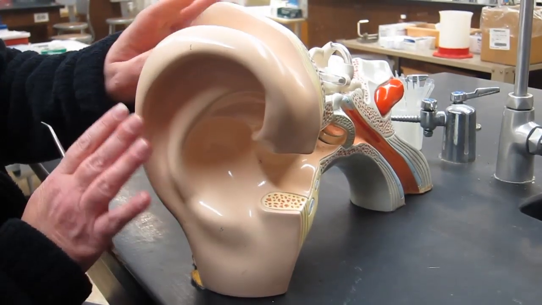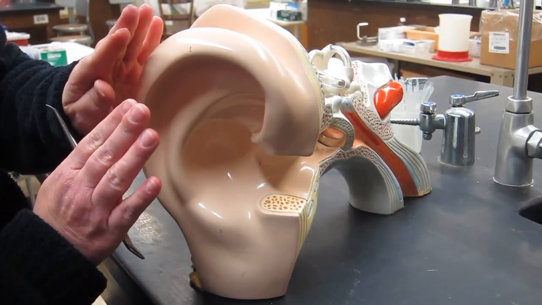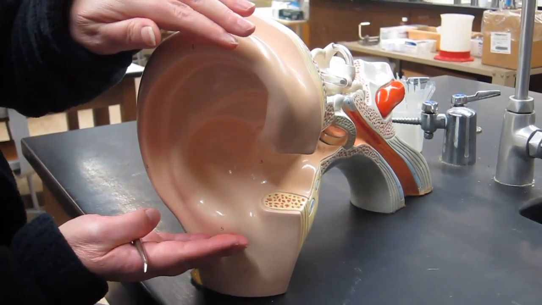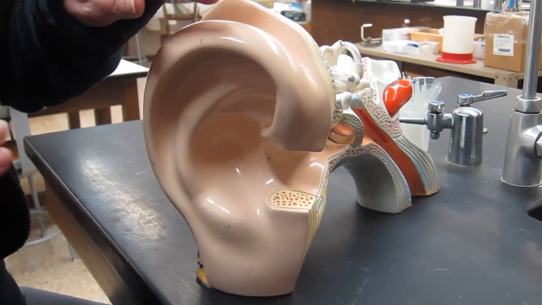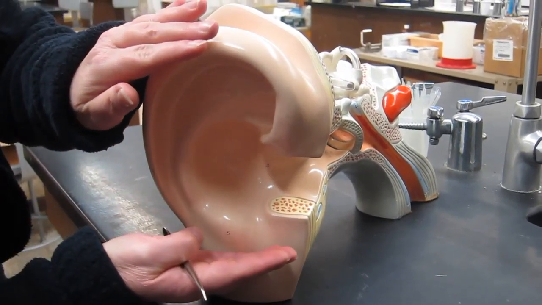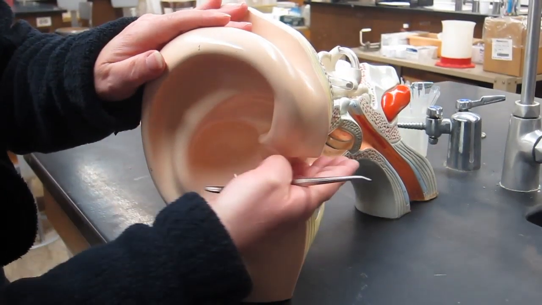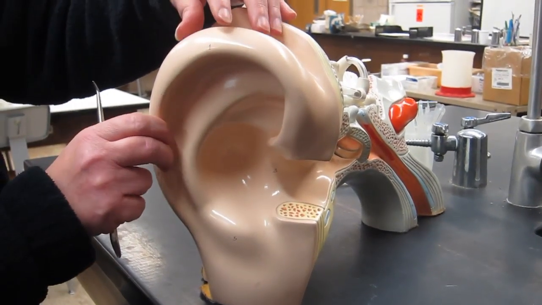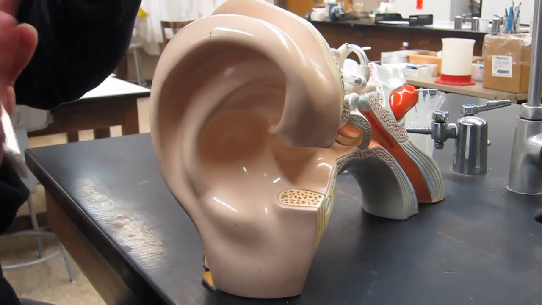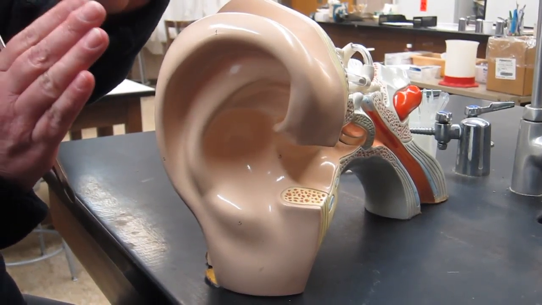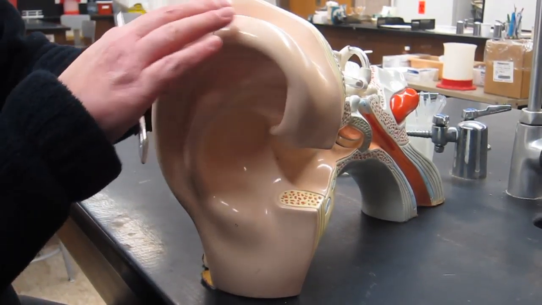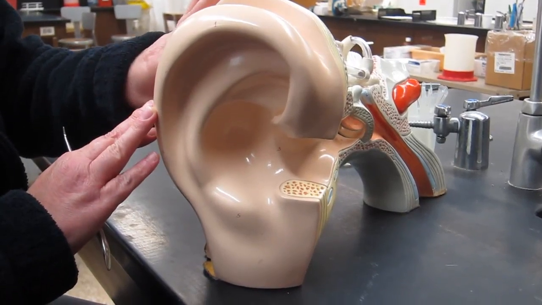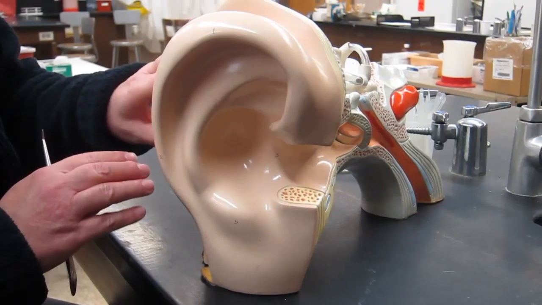Okay, so basically what this structure is designed to do is to be a funnel. So as the sound waves are coming in, it's supposed to funnel them into this passageway, which we'll talk about in a moment. Now, in humans, we've kind of lost the ability to turn our ears. The muscles that used to do that for us, we don't use those very much anymore. And most people can't move their ears at all.